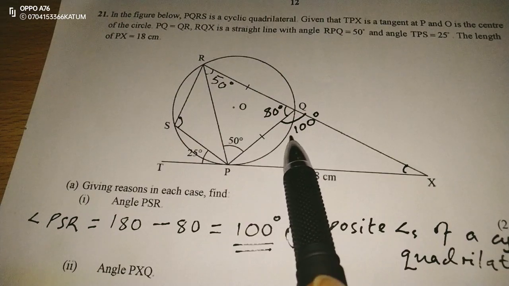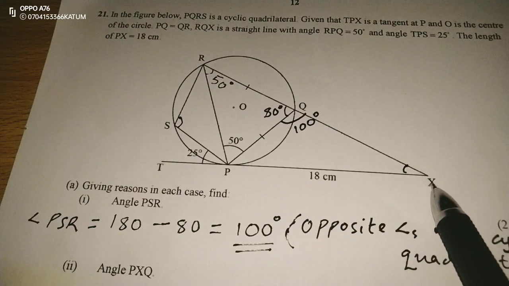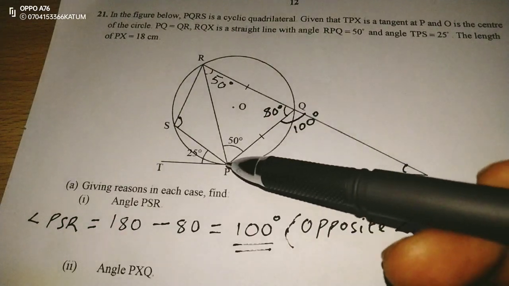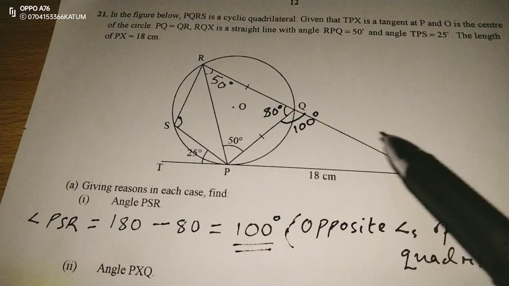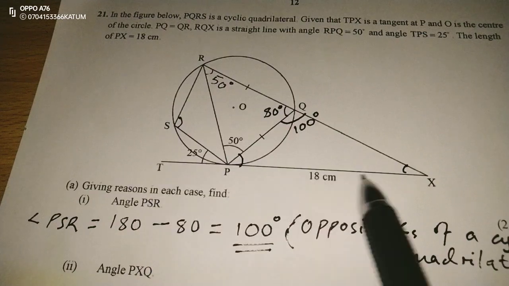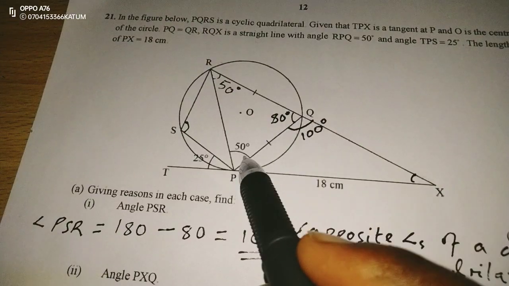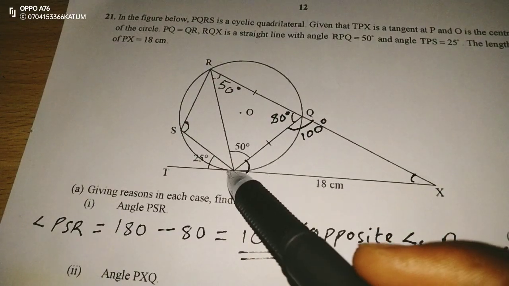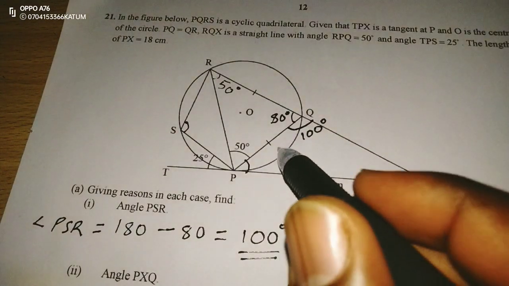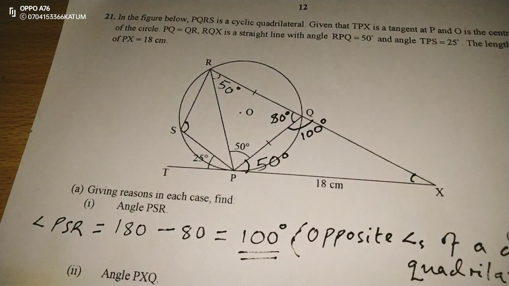That angle is the angle made by this tangent TX and the chord PQ. We usually say that if a chord is making an angle with a tangent, for instance PQ is making an angle with the tangent TX, the angle they are making here should be equal to the angle subtended by the same chord in the alternate segment. Therefore, if this chord subtends an angle of 50 degrees at this point, the chord is making an angle of 50 degrees with the tangent here.